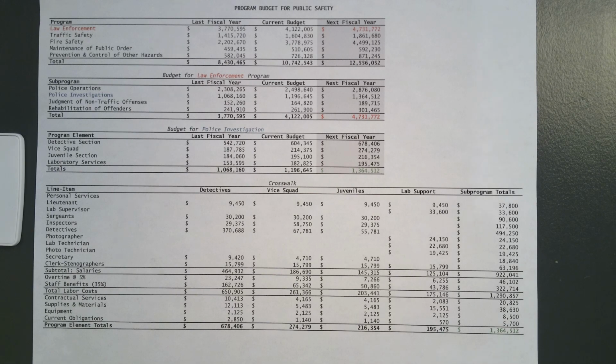Now, let us see how a crosswalk for a program budget would work using the program budget for the component of public safety for a particular city. Now note that I have taken this example from the lecture notes of Professor Alan Stice, who at the time was at the University of Michigan.